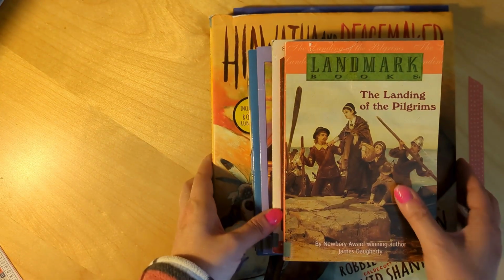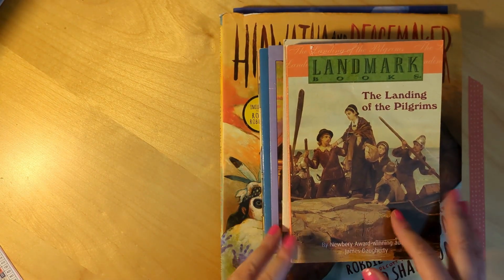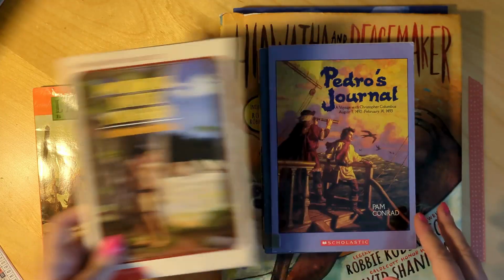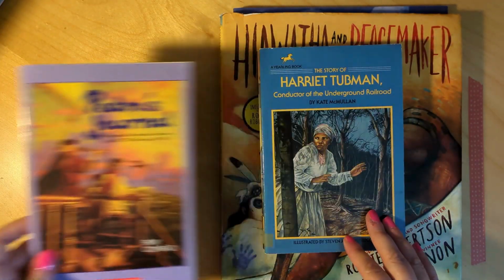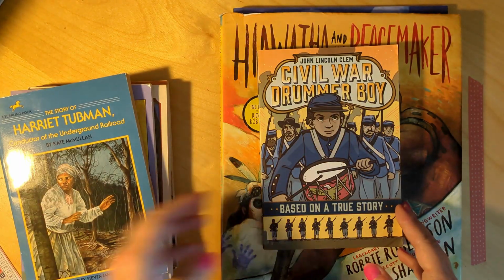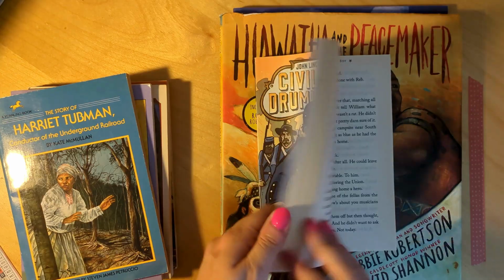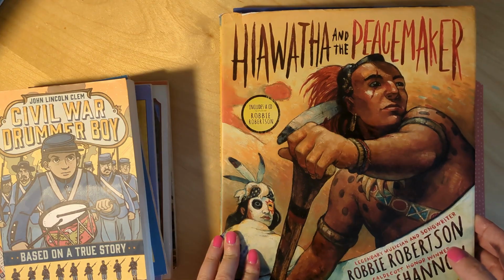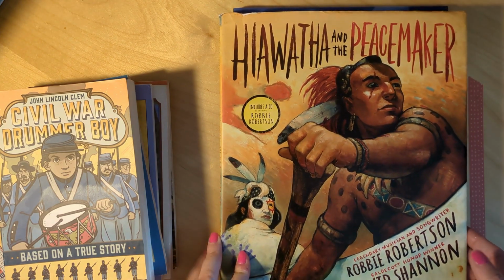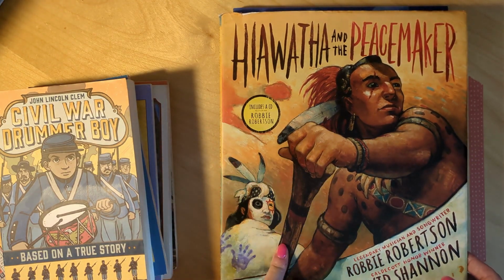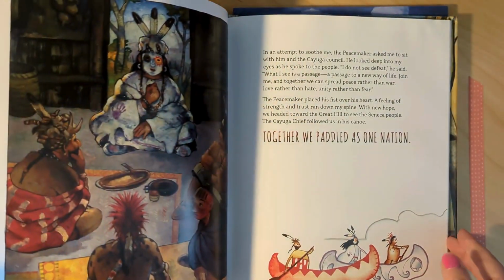So these are the books that I do have from the list. We have The Landing of the Pilgrims, Pocahontas and the Strangers, Pedro's Journal, The Story of Harriet Tubman, Civil War Drummer Boy, and I'm going to have to Google how to pronounce that name. I don't want to destroy it. This also comes with a CD in the back too.